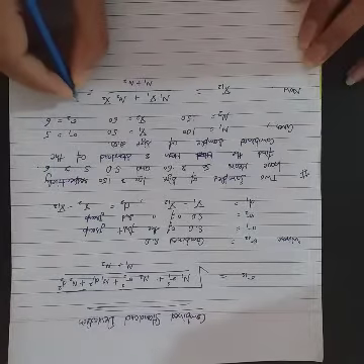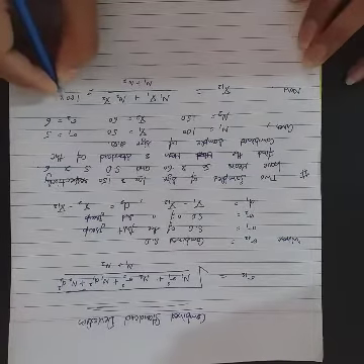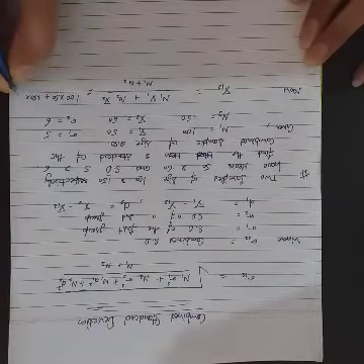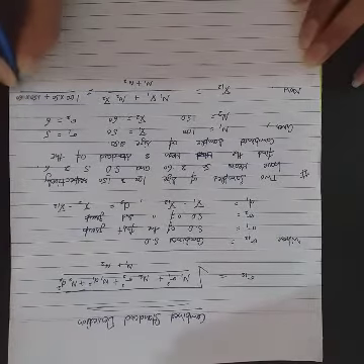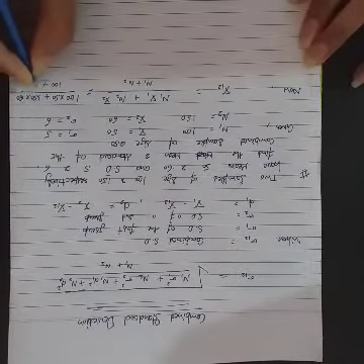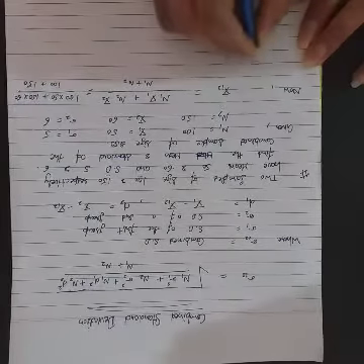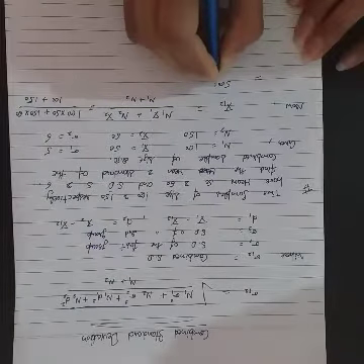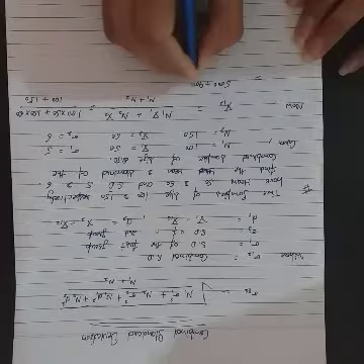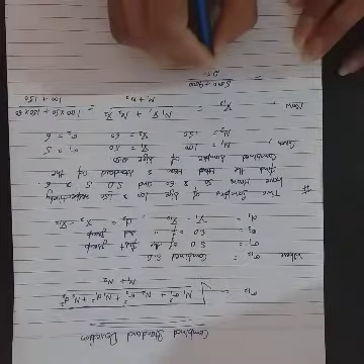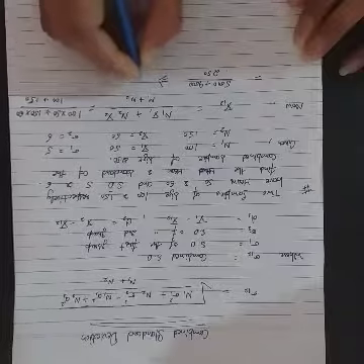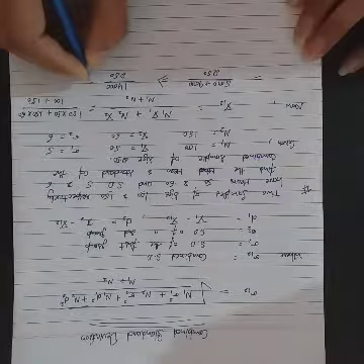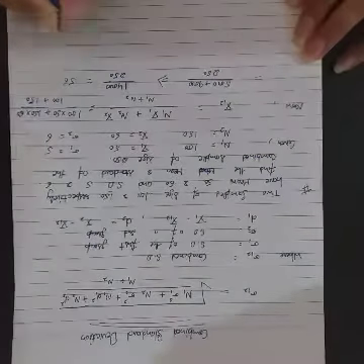n1 is 100 multiply mean 1, 50, plus n2 is 150 multiply mean 2 is 60, divided by n1 is 100 plus n2 is 150, is equal to 5000 plus 9000 divided by 250. The value of the combined mean is 56.